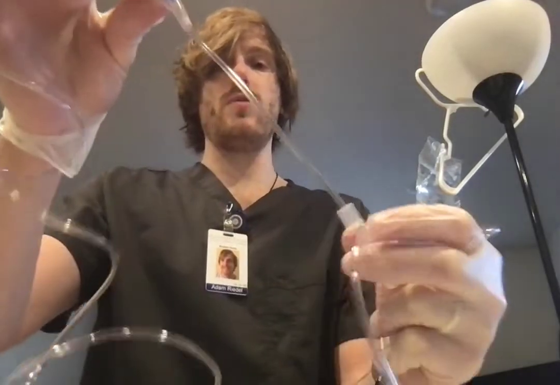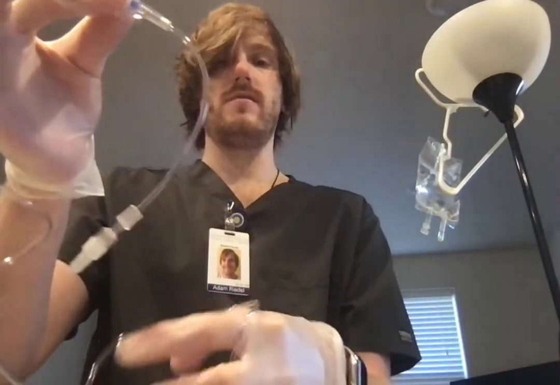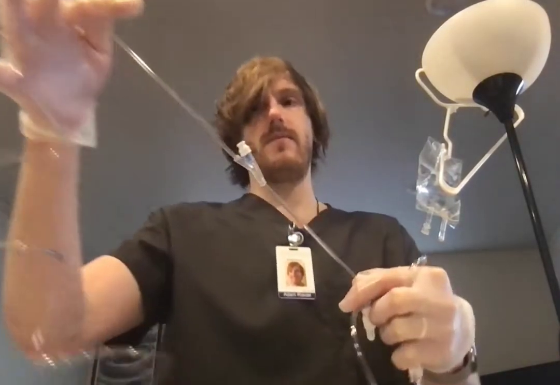It's really close to this adapter, and so it's going to be kind of a bummer to try to piggyback this. I'm not a big fan of how close this is together. I would typically like to see it a little bit farther, so at least I'd have some slack. But anyway, I'll show what I mean in a second.